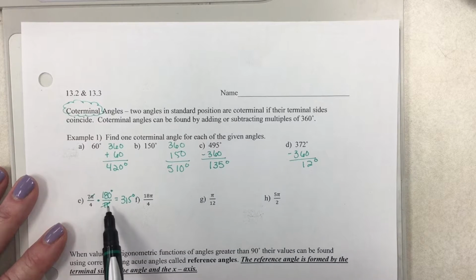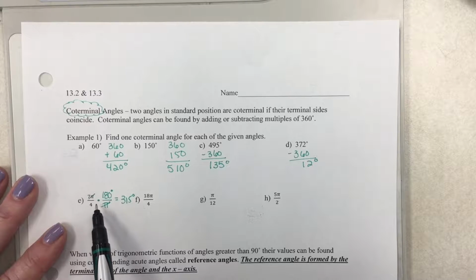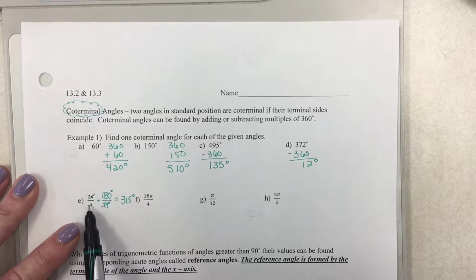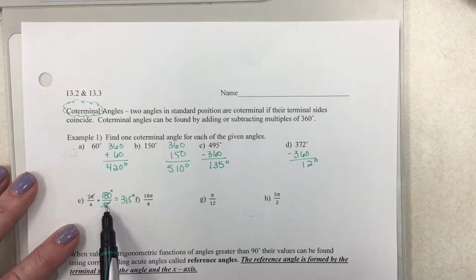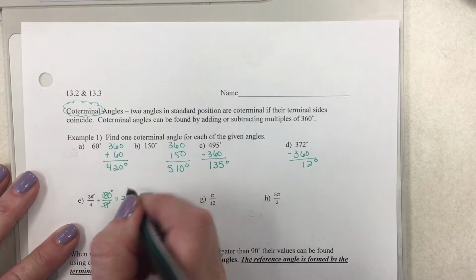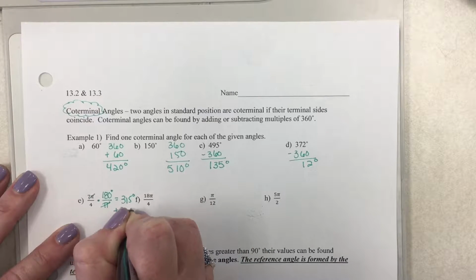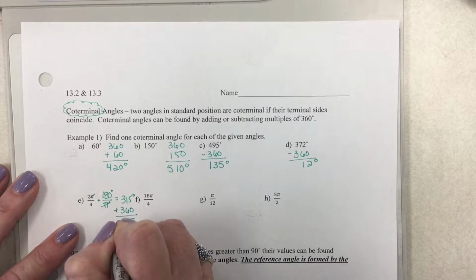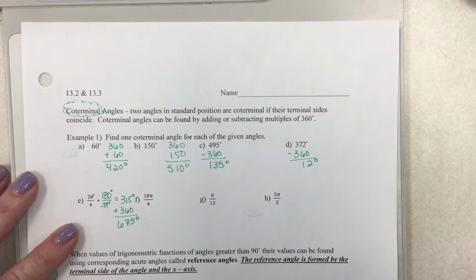This is what we talked about yesterday, Alex. We're converting from radian measure, which is just a different way to look at angle measurements, to degrees, and we multiply. It's just a flat out conversion, 180 over pi. And so then 7 times 180 divided by 4. So that's 315 degrees. To get my coterminal angle, I will add 360 to that, and you should get 675 degrees.